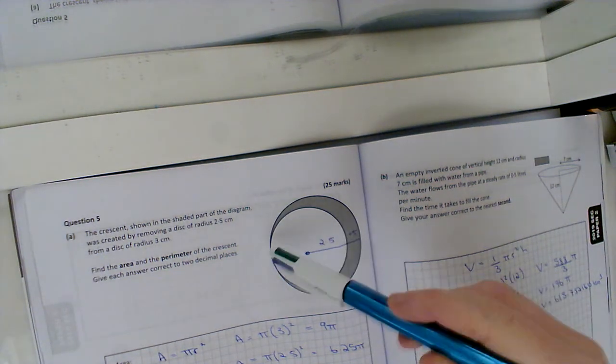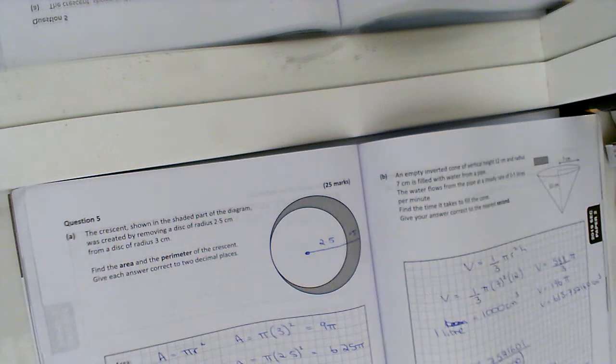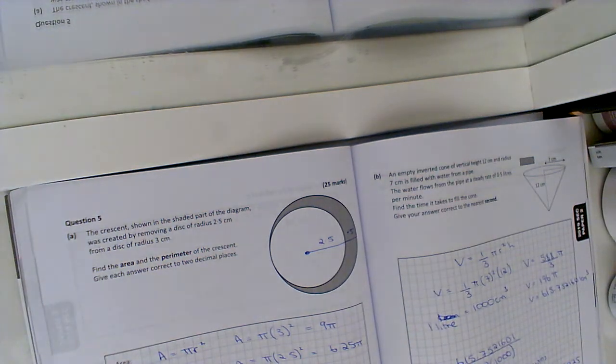So the reason why I added those together instead of taking them away as I did earlier is that for the circumference, or the perimeter, I got this part here, and then I got this part here using my 3, so that's why I added them together. So the circumference is the outside of the circle, my perimeter.